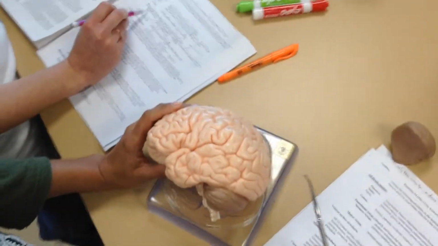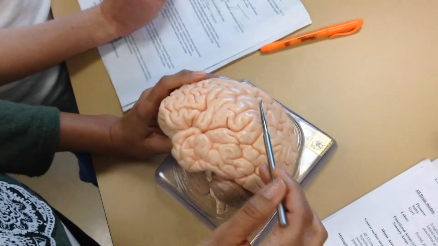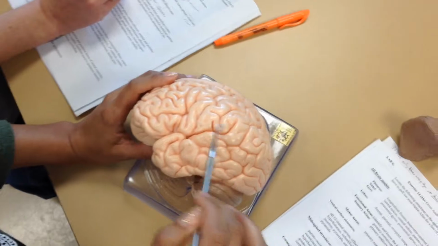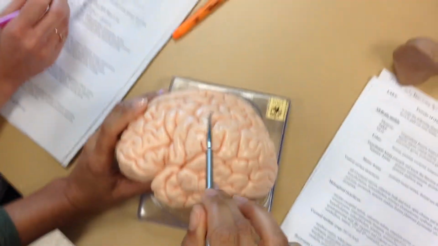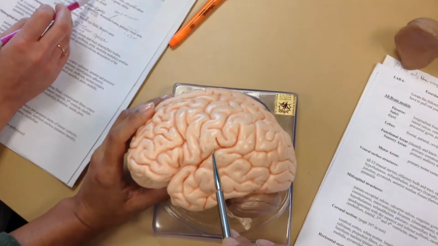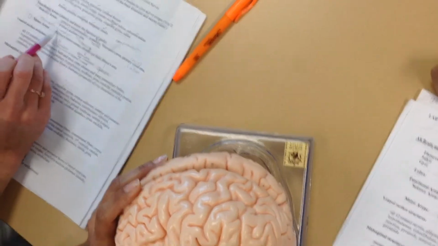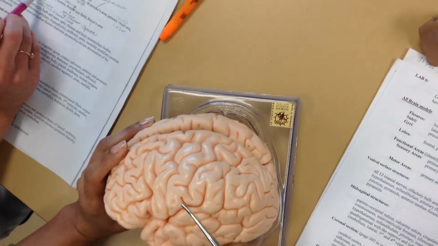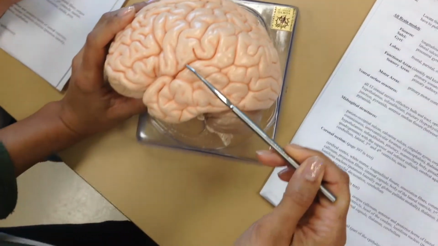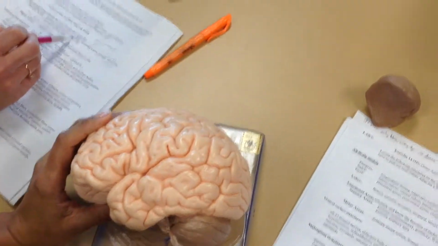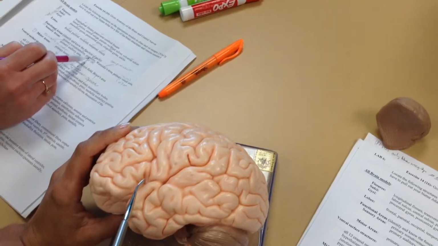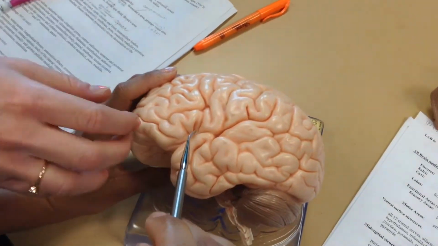Functional areas. First is the sensory area and the primary somatosensory cortex, which is on the postcentral gyrus, and the function is somatic sensation. Then the gustatory cortex, which is in the insula.